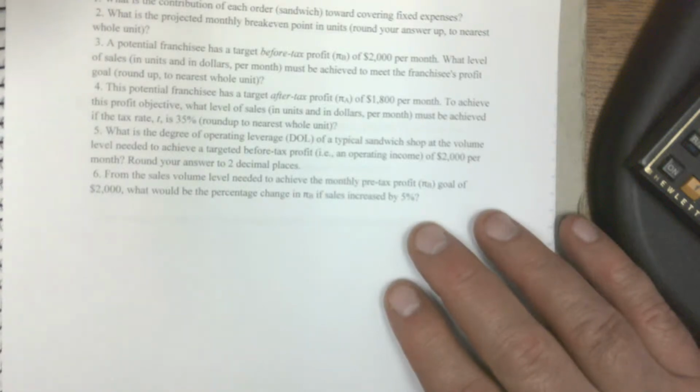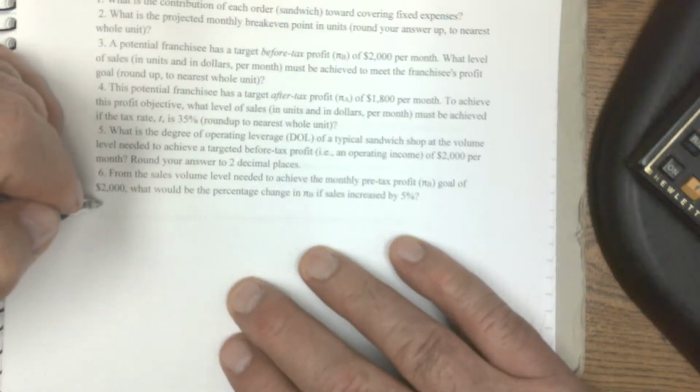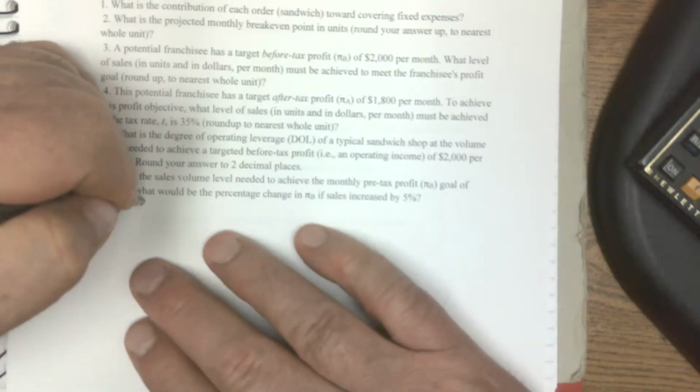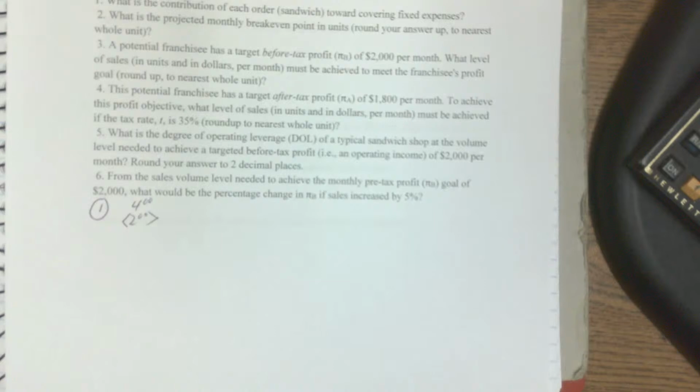So the average sandwich sells for $4 with the cost of food being $2. So the first is going to be the $4 minus the $2 for the food. And that's where most people would stop and say $2.